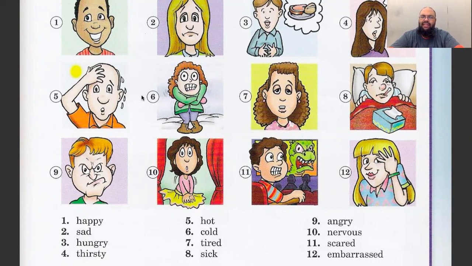Remember to pronounce the letter V. You have to put your teeth to your lip. Nervous. Scared. Remember, keep your mouth closed. Scared. And number 12. Embarrassed. Very good.